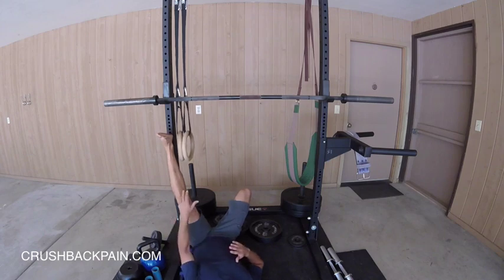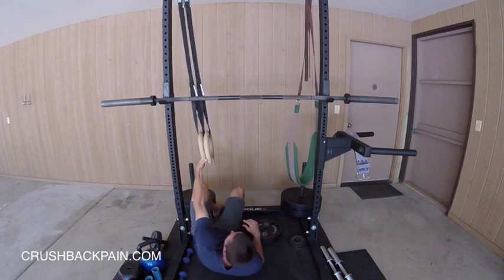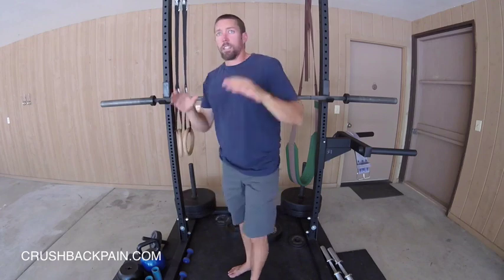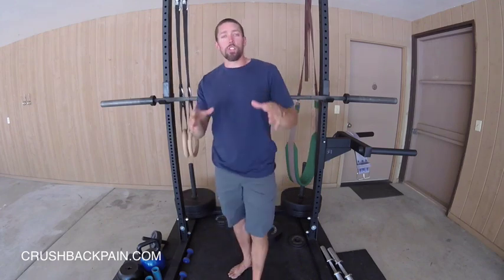Now, that's a simple way to do it. You can do it however you want. It doesn't really matter. The key is making sure that lumbar spine doesn't round out when you stretch your hamstrings. And I would hold that stretch for at least 60 to 90 seconds.